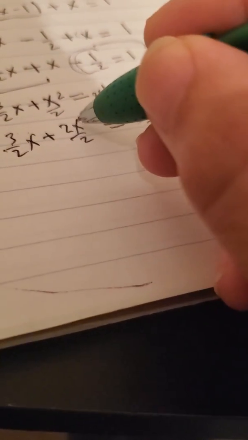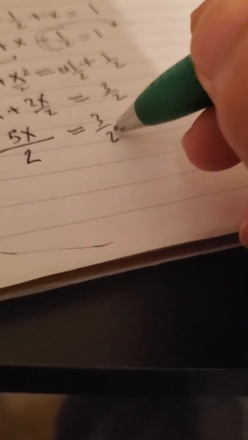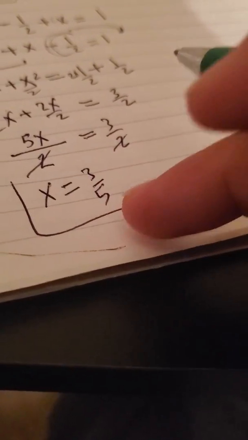Now we can see that here we have 3 over 2 x plus 2x over 2, which have the same denominator 2, and 3x plus 2x is going to be 5x, equal to 3 over 2. This 2 with this 2 go together, and I am left with x equal to 3 over 5. So I found the value of x, which was 3 over 5.